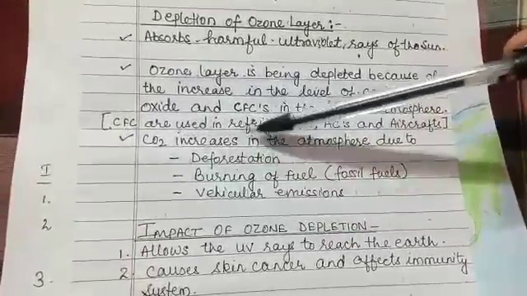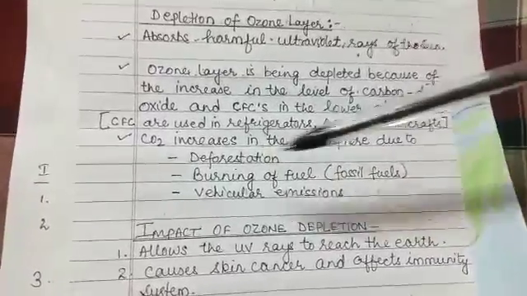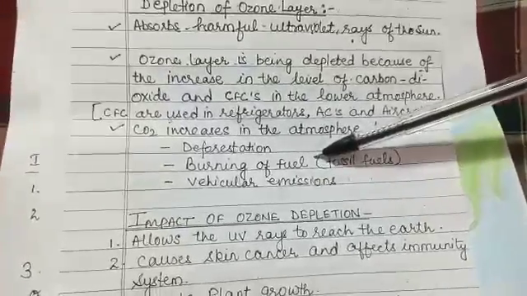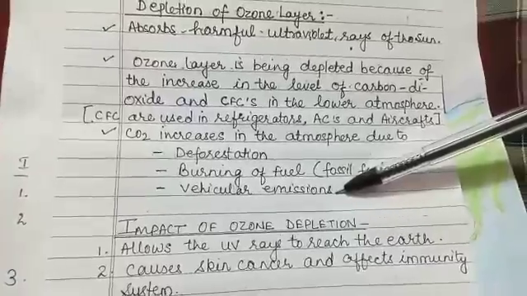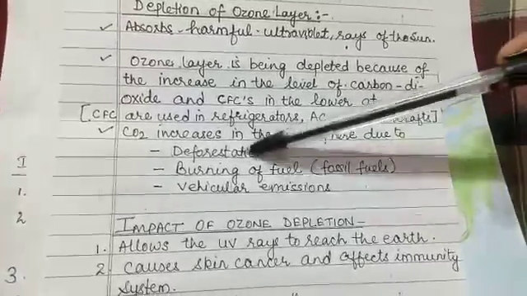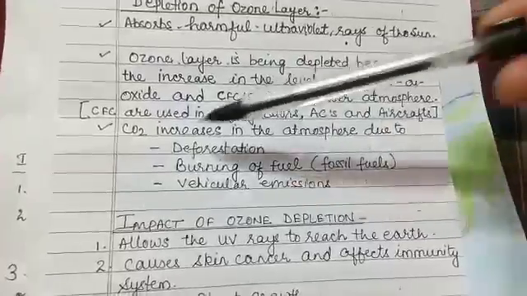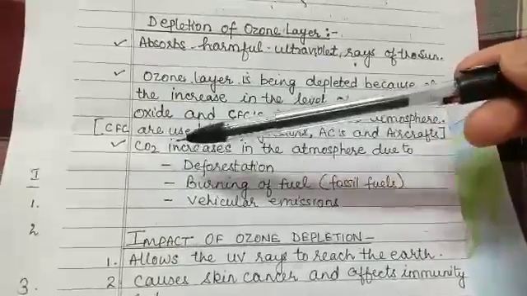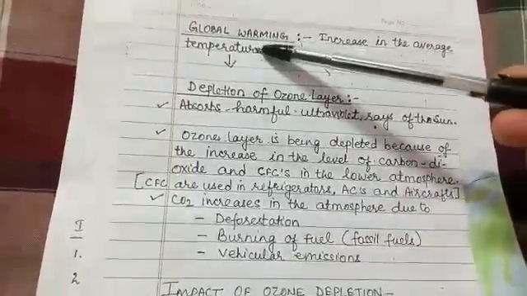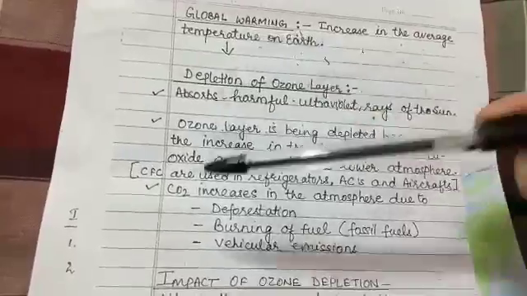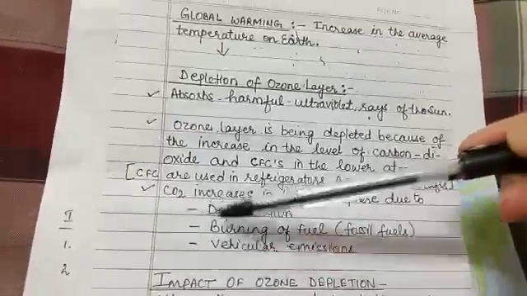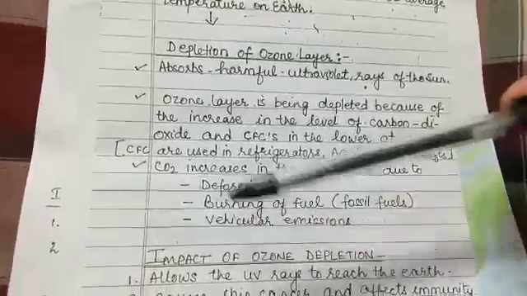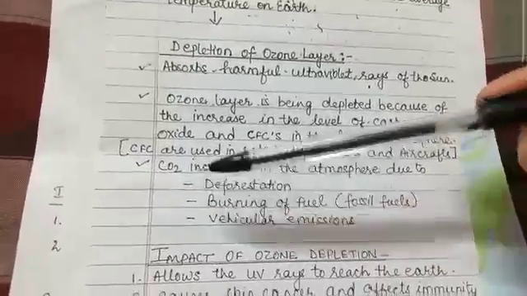Carbon dioxide increases in the atmosphere due to these activities: deforestation, meaning cutting of trees, burning of fossil fuels, vehicular emissions. These three factors basically cause a rise in the increase of carbon dioxide in the atmosphere. And carbon dioxide, when it increases in the atmosphere, leads to the condition called global warming because it is one of the greenhouse gases which does not allow the heat radiated by the earth to leave the surface of the earth and go out and makes the earth warmer and warmer.